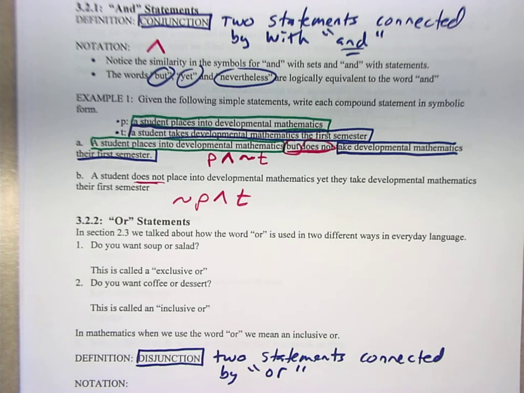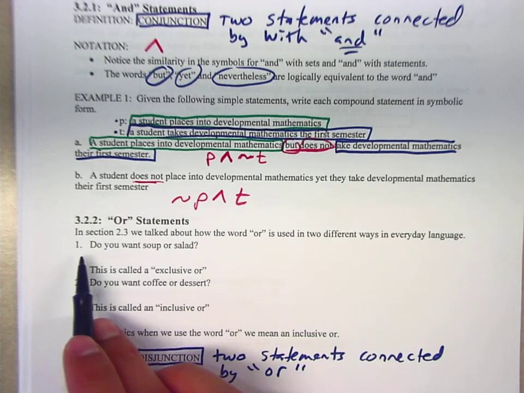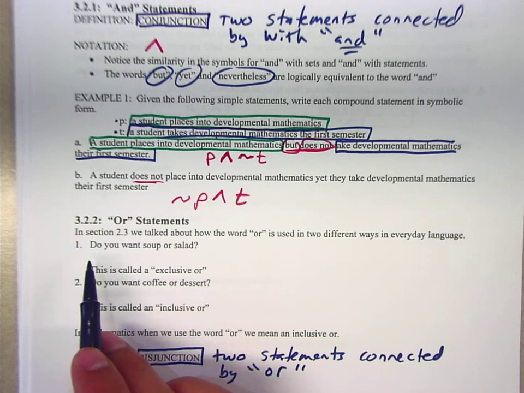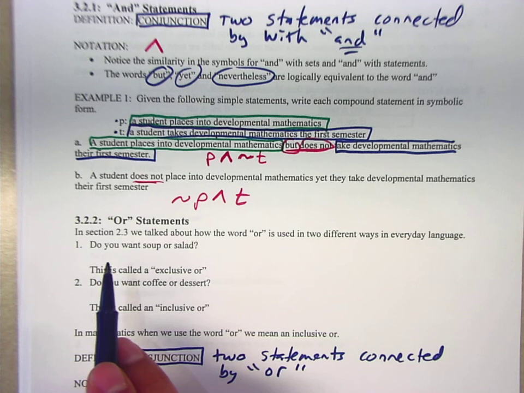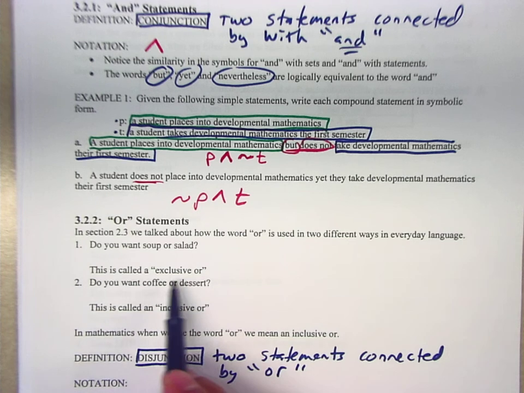It's interesting to note that in the English language, we use or in different contexts. For example, oh, this is perfect. When you go to a restaurant, sometimes you get a choice, either a soup or a salad, to come with your meal. When the waiter or waitress asks you, do you want soup or salad, usually you pick one, right? And that's called an exclusive or, where you just pick one or the other.